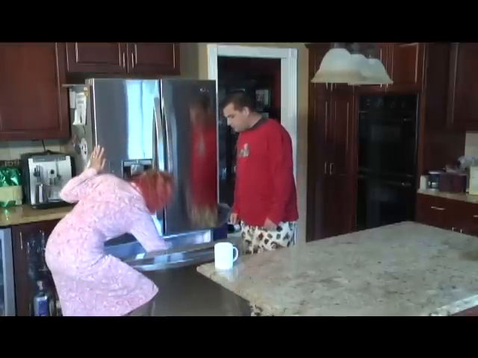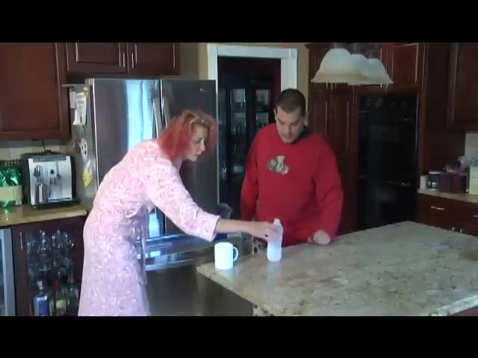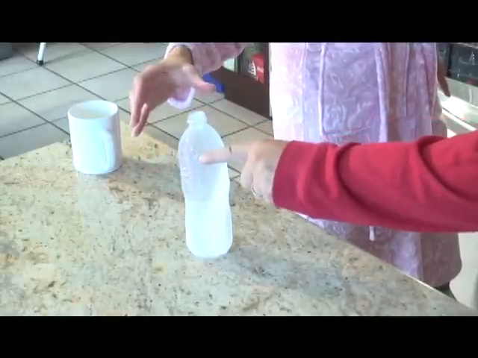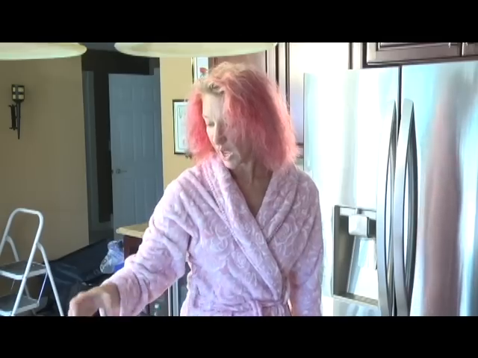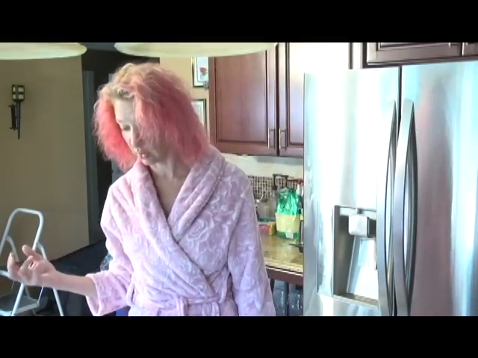Whoa, look at this. Wow. Look how much it expanded. Look, the water level went from here all the way up to there. Yeah, and the bottle totally warped from the change in volume too. That was so cool.